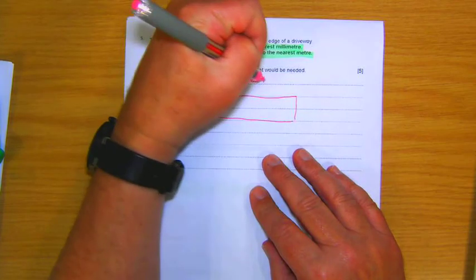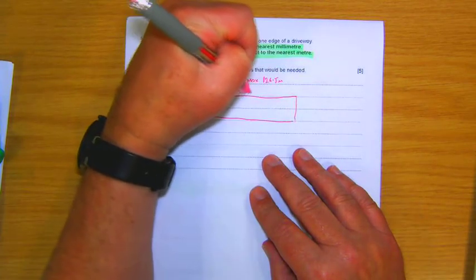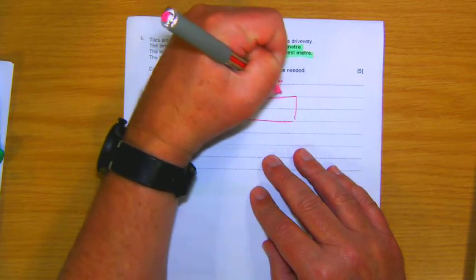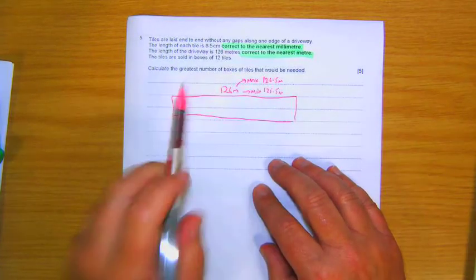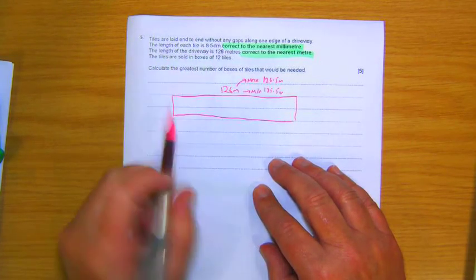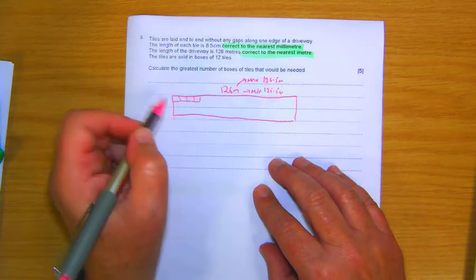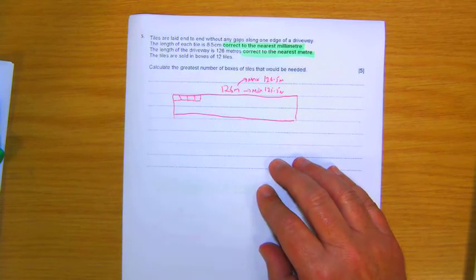So 126.5 meters, or it could be as small as 125.5 meters. Now we are going to put these tiles along the edge of that driveway, and we want to see how many of them will need to fit in there.